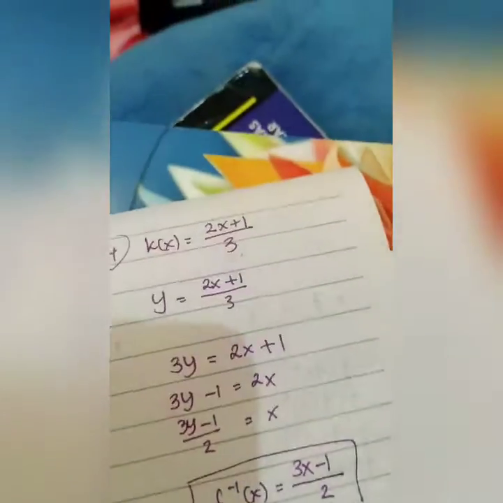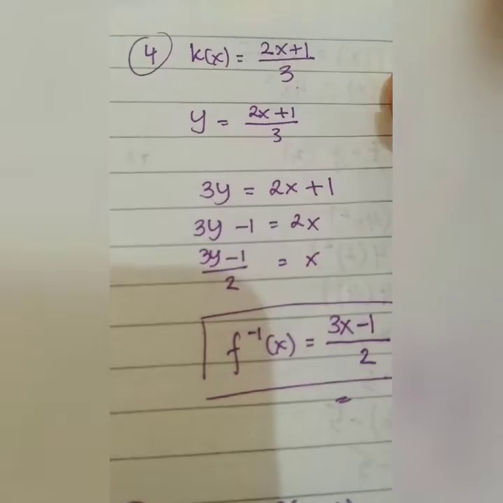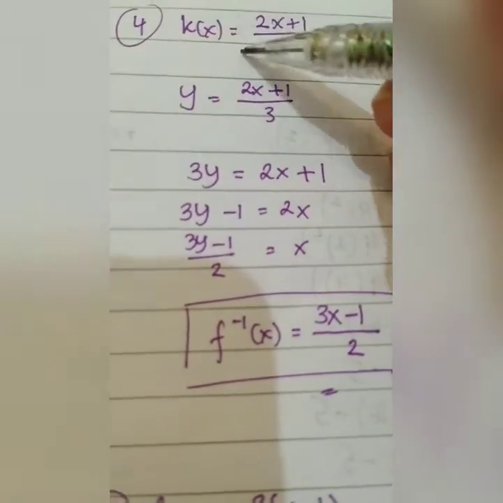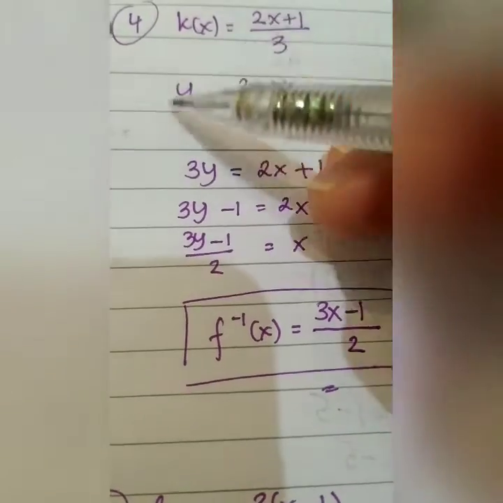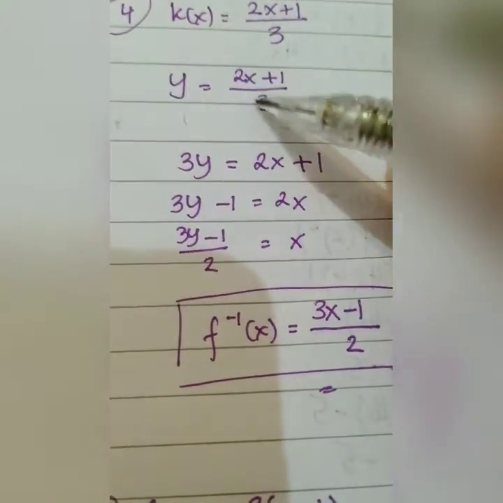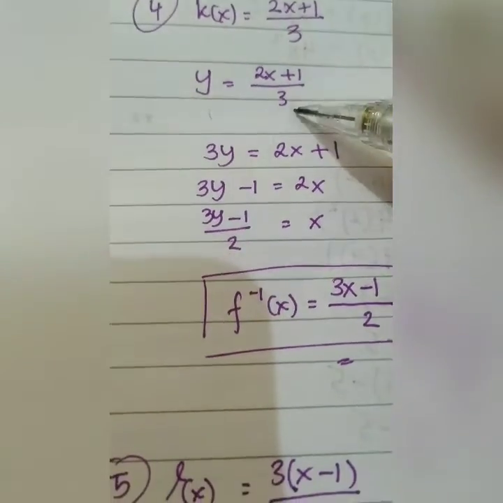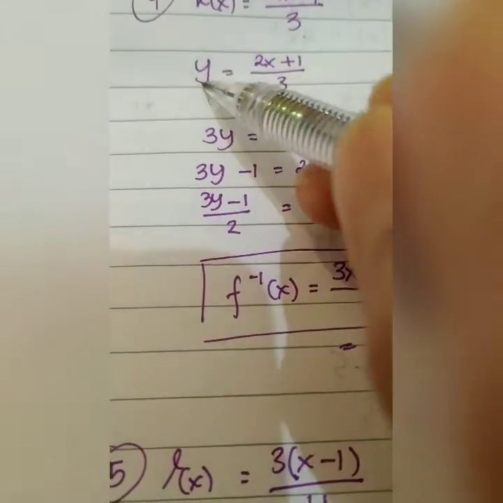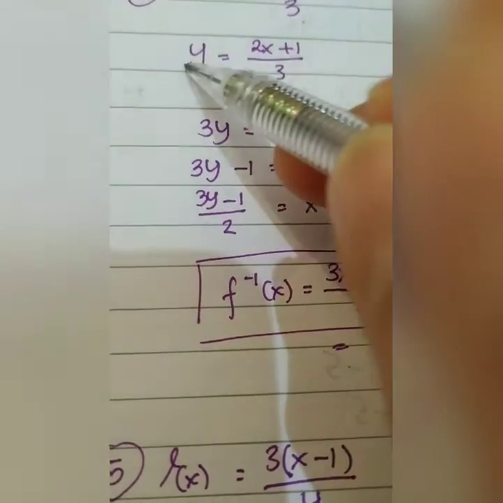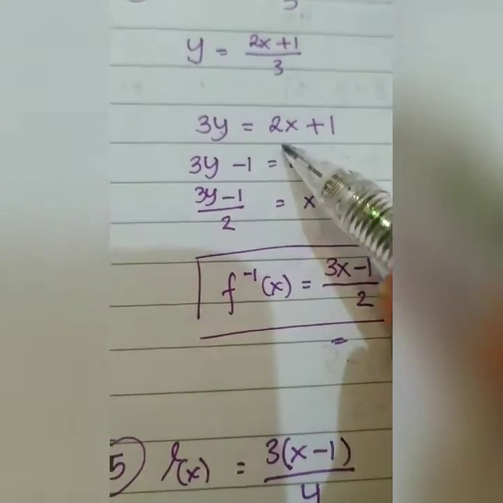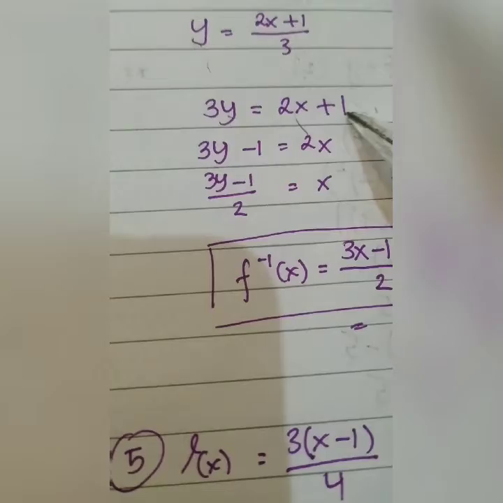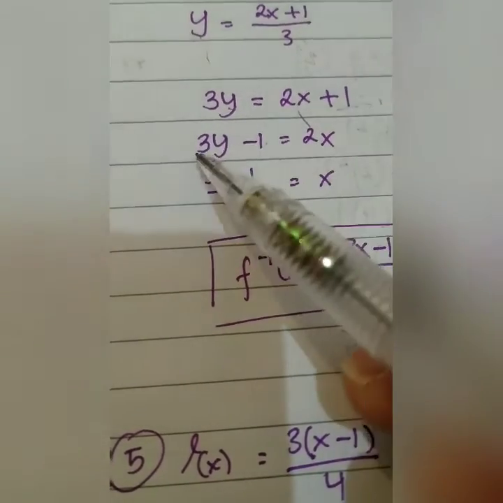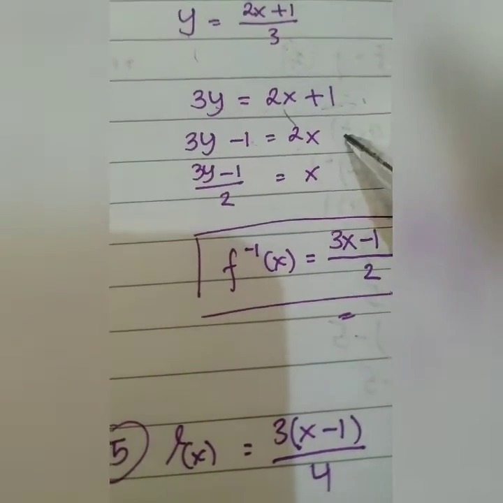Then we are going to number 4. Number 4, we have k(x) equals 2x plus 1 over 3. As usual, we change to y, and still 2x plus 1 over 3. The 3 we do cross multiplication. 3 times y is 3y. Here still 2x plus 1. Then the plus 1 here becomes negative 1. So 3y minus 1 equals 2x.